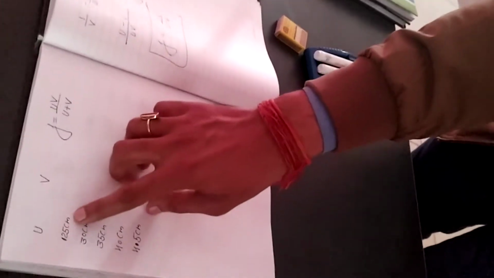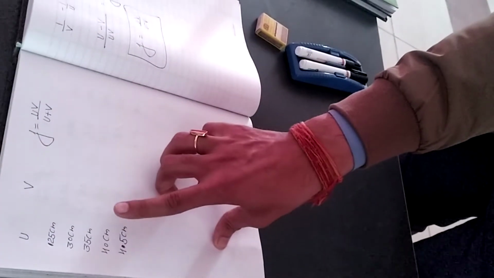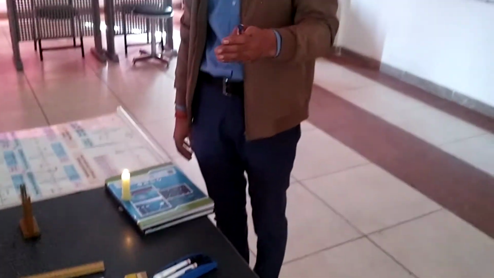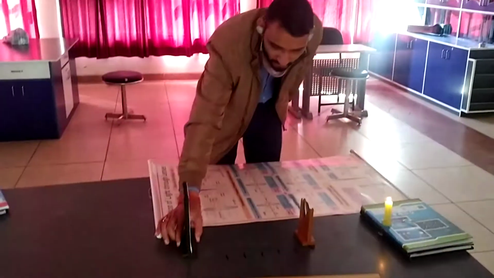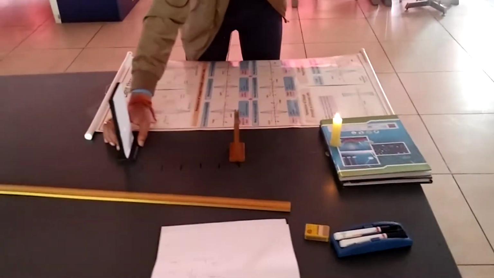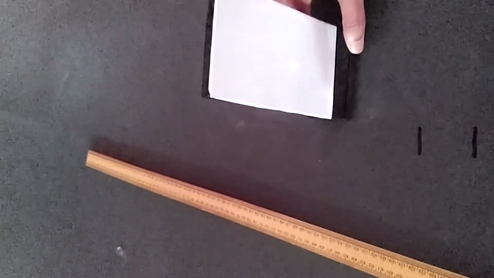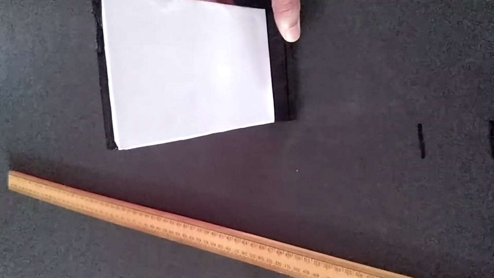So all the object distances I have written, as you can see, 25 centimeter is my first object distance. Then I'll increase it to 30 centimeter, then 35, then 40, then 45. Alright, so let's begin the experiment in order to find V, and after finding V, we can easily calculate F. Here I'm going to move this screen in the forward and the backward direction, and as you can see we are getting an inverted image of this candle. The point at which I get the sharpest image, there I'll stop.